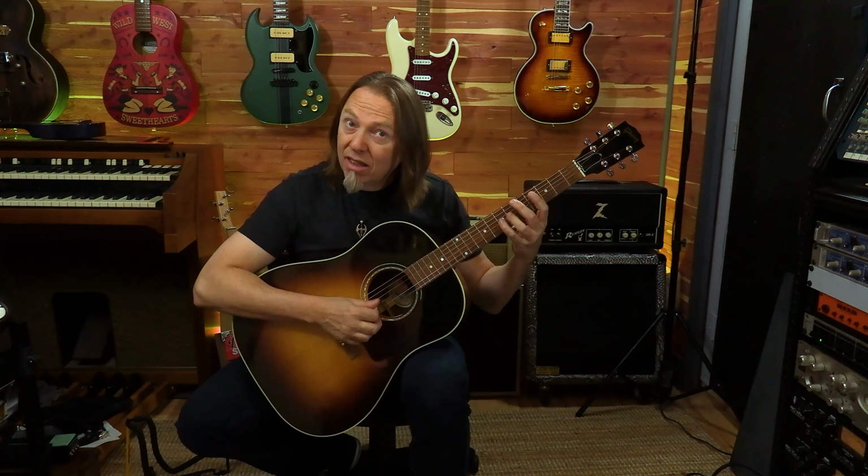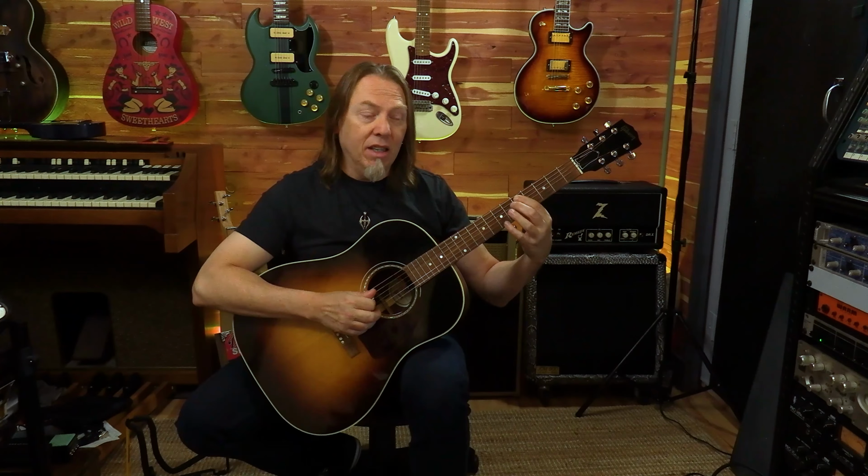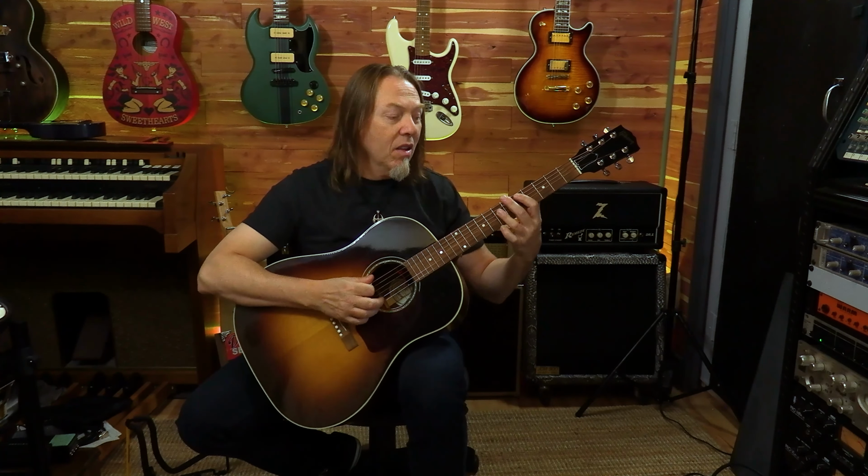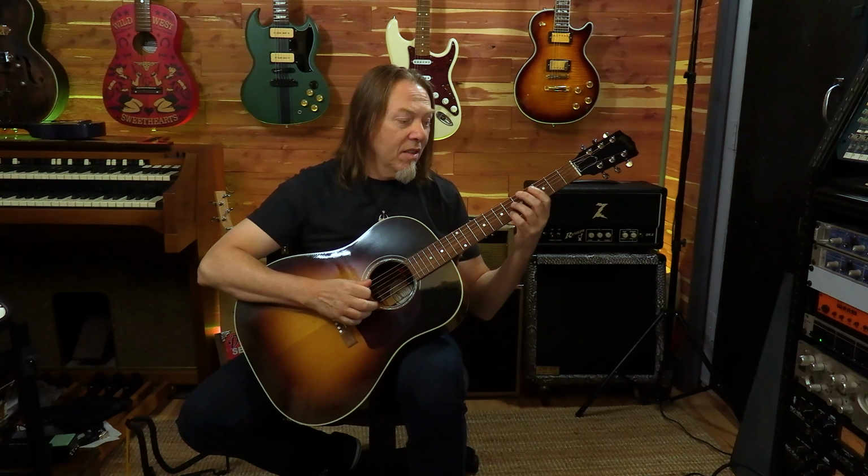It's not D major, because D major would be Do, Mi, Fa, Sol, La, C sharp to D. But that's not what this chord progression has. This chord progression has C in it. So that's not D major. That is D mixolydian.